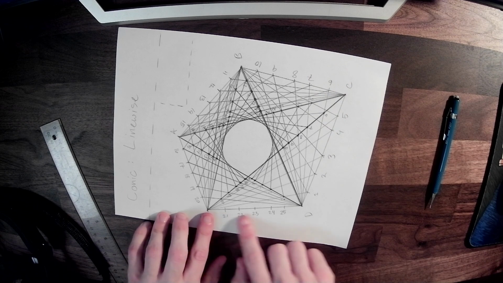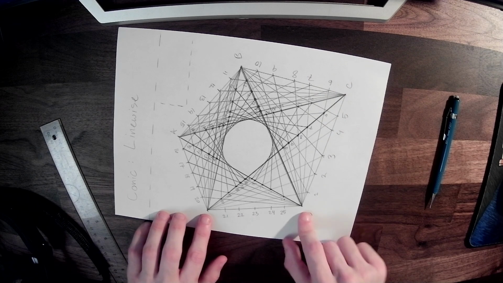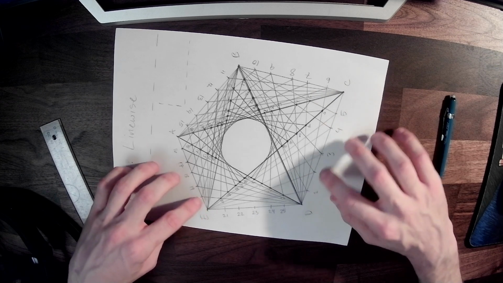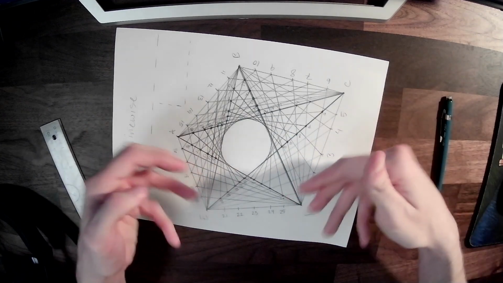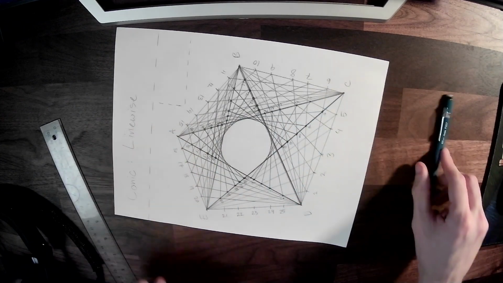Okay. So we're using this line D and E. So we're going to follow these lines up to A and C. That's where our rays are going to come from, the new lines.